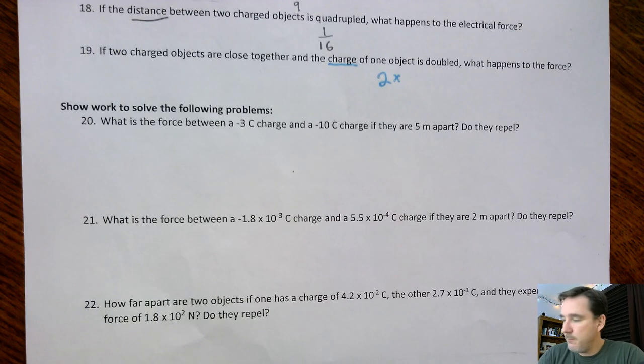I'm going to skip around on these last four. I'm going to do 20, and then I'm going to do 22, and then I'll come back and do the other two. So we want to know the force between a -3 charge and a -10 charge. If they are 5 meters apart, do they repel?